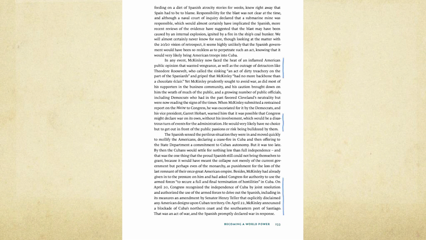He called the sinking an act of dirty treachery on the part of the Spaniards. This is the Spanish-American War. We're going down here to the end of the paragraph where it talks about public passions. "He would very likely have no choice but to get out in front of the public passions or risk being bulldozed by them." He's talking about McKinley now. The president does not want war. But who's pushing him to war? The people. Not to mention the Democratic Party. They are more pro-war in this particular moment than the Republicans were.